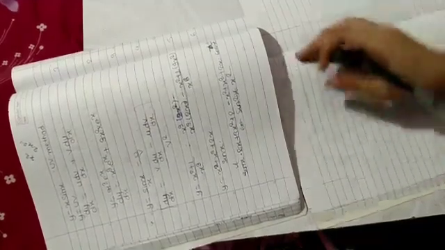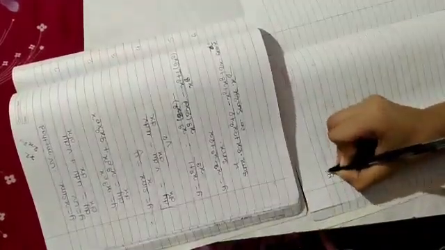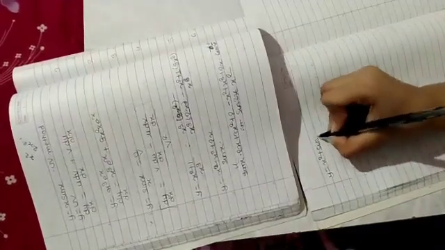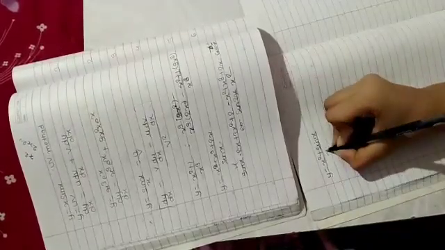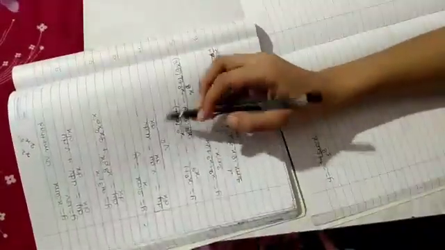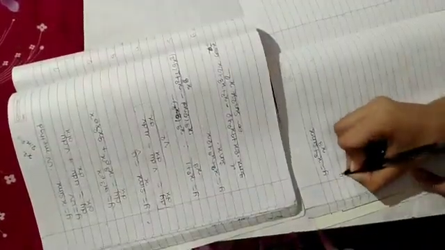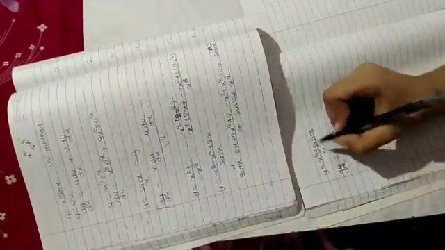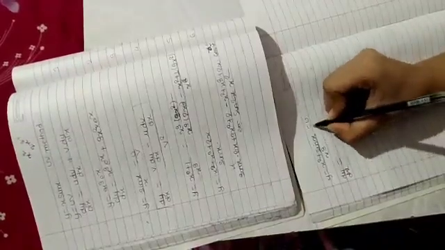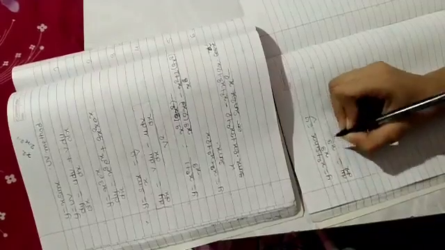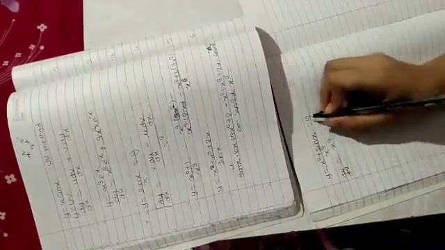So if y is equal to (x square plus sin x) by x cube, then by using this formula we can write it like that. First you have to write that dy by dx is equal to, this is u and this is v. Write v, x cube, and differentiate the u term.